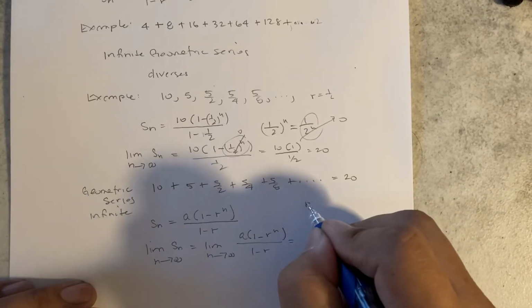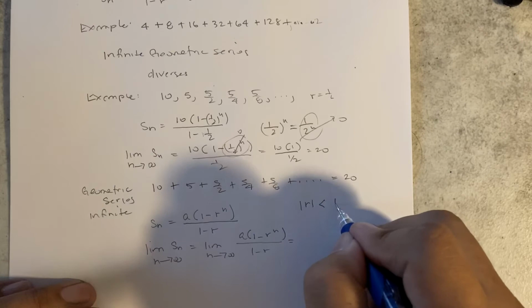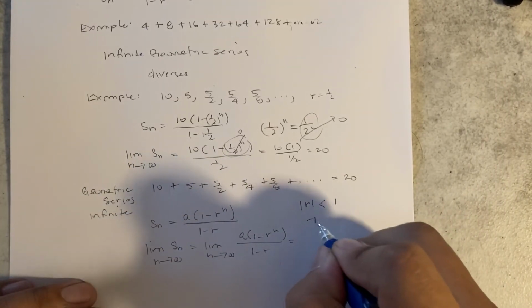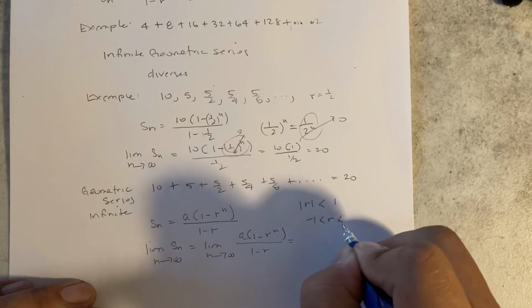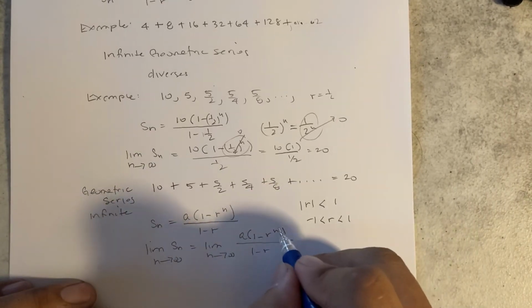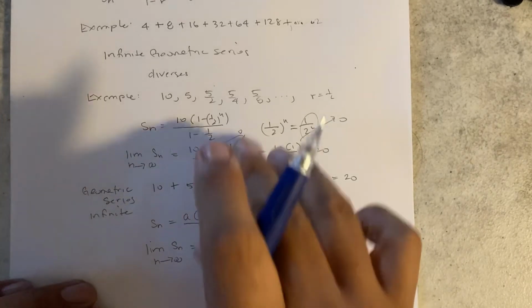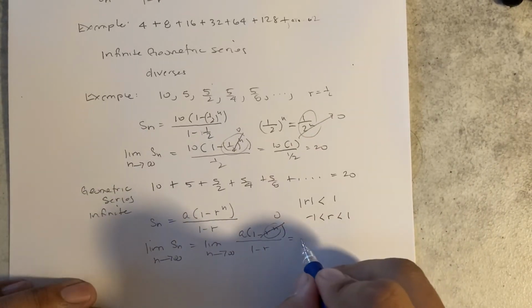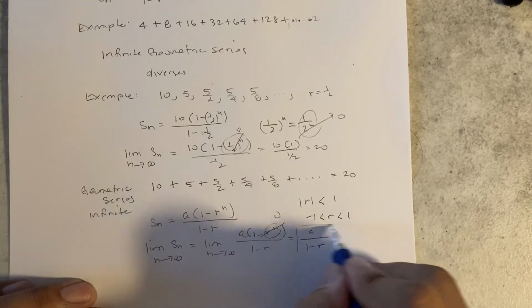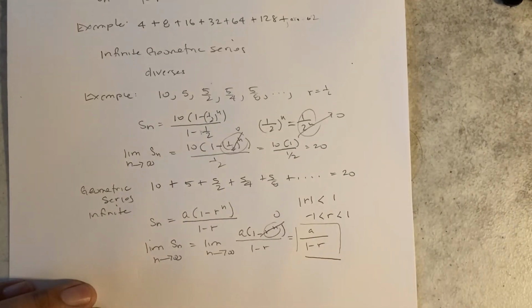Now, if the absolute value of r is less than 1, that means -1 less than r less than 1, so if it's a fraction, what happens is this approaches 0, just like the example, and what we end up with is it converges to the number a over 1 minus r.